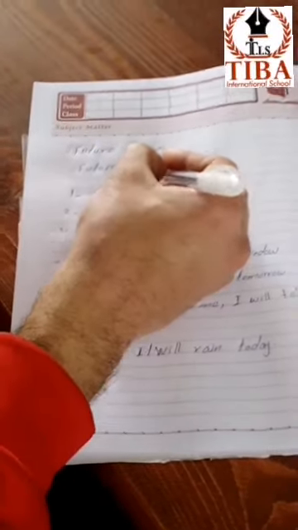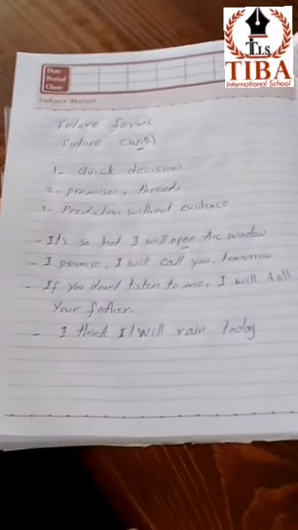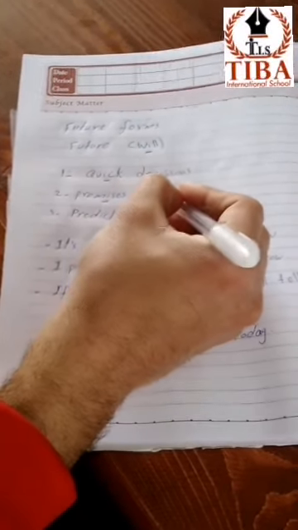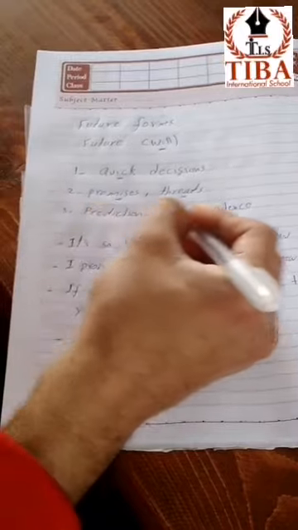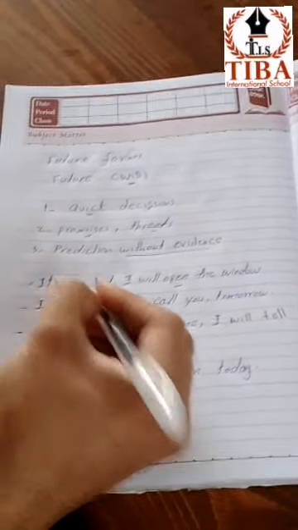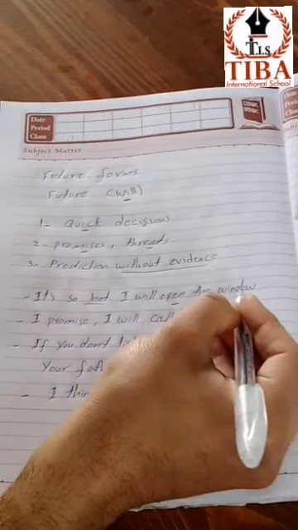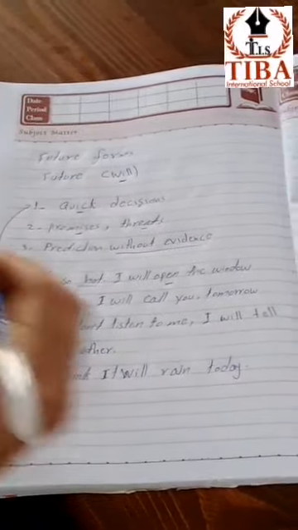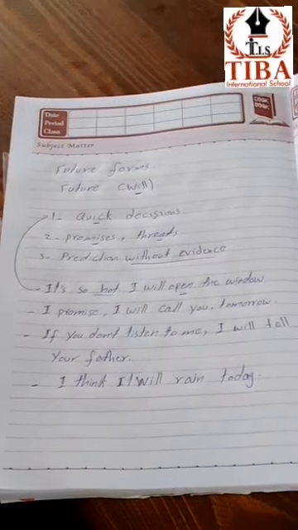The last future form we will have today is will. We use will to talk about quick decisions, promises and threats, prediction without evidence. For example, it's so hot, I will open the window. I have just made a quick decision of opening the window.